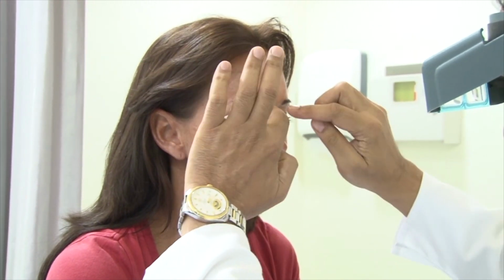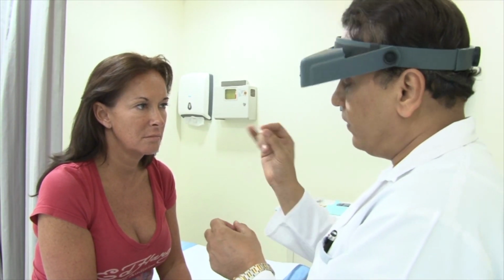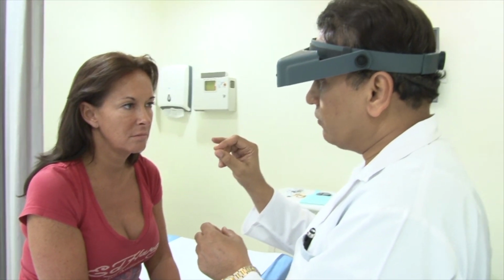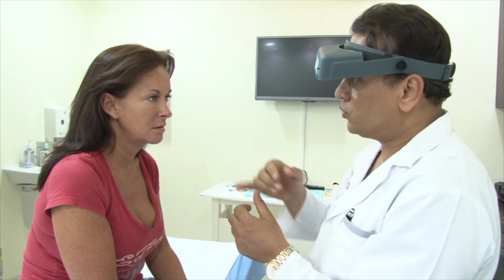Okay. All right. So this part, for these lines, if you want to improve these lines, my first choice would be CO2 Fraxel laser. Okay? It will improve the texture of the skin and maybe improve these lines. Second would be filler injection, but a different kind of filler injection, very superficial, like a mesotherapy. So I think these two would help.